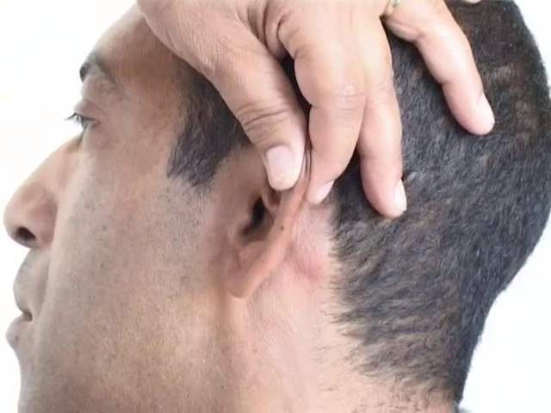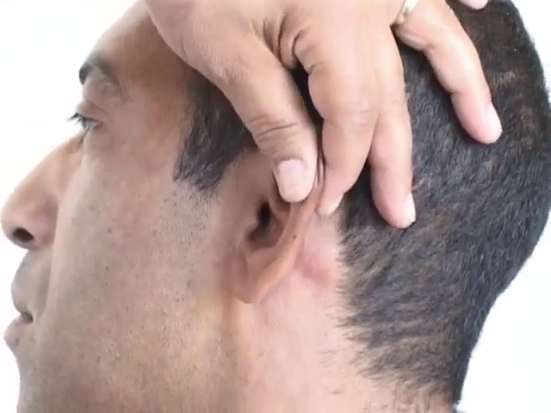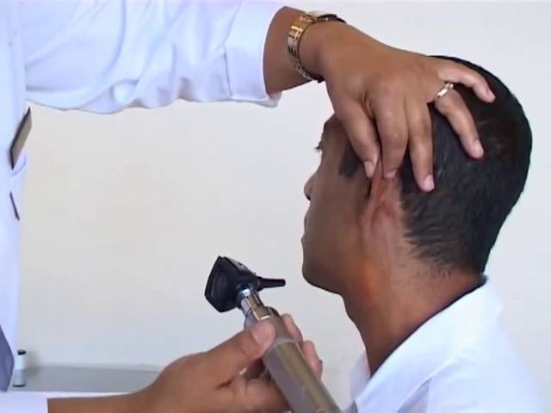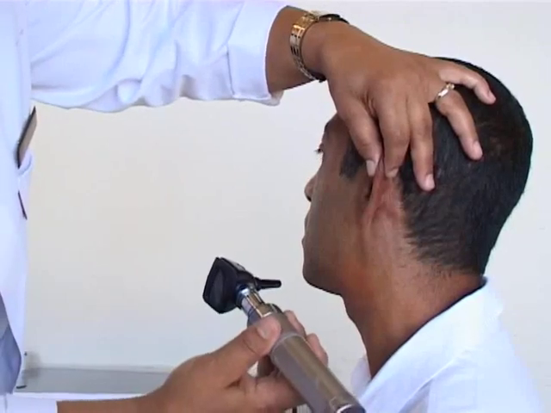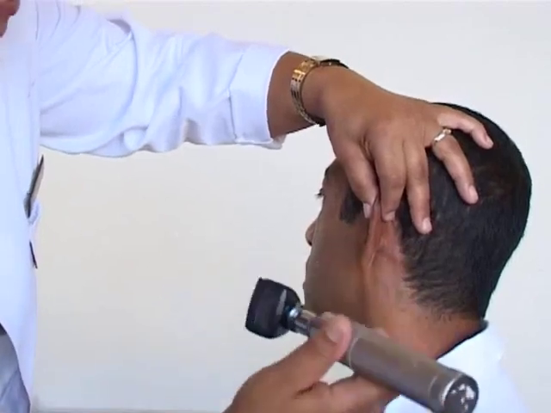But now, if we go in with the otoscope to examine the external auditory canal and the tympanic membrane, there are normal features that we must look at. Okay? We said we're going to pull the ear up and back for the adult, and while we're doing that, we're straightening the ear canal so that we can focus on the tympanic membrane.